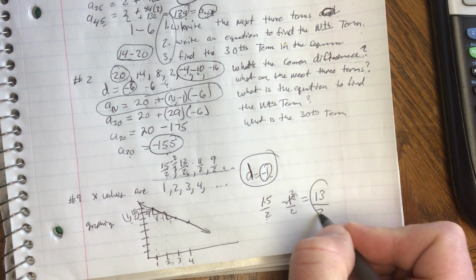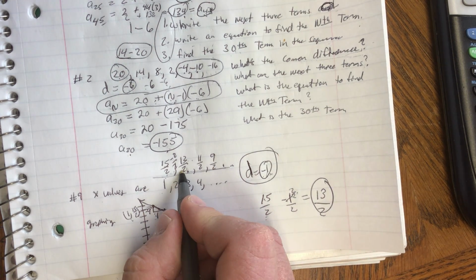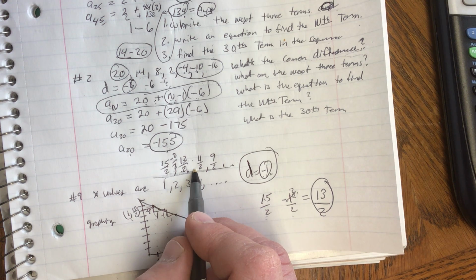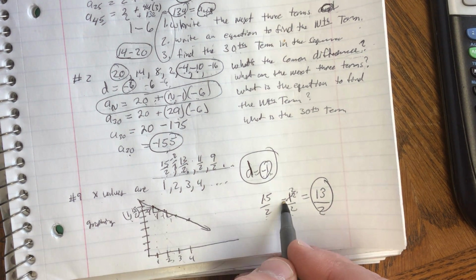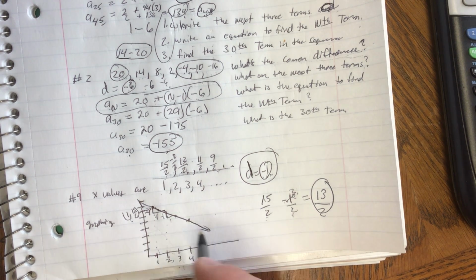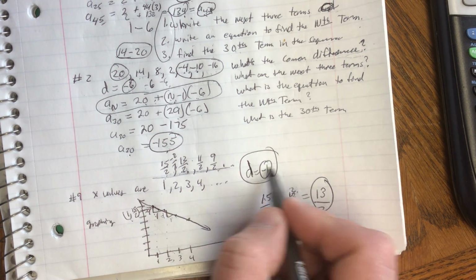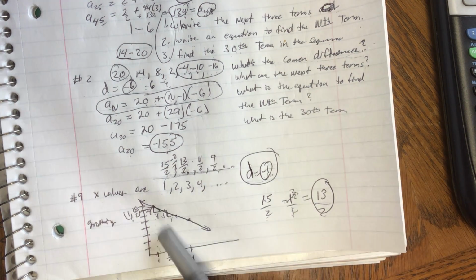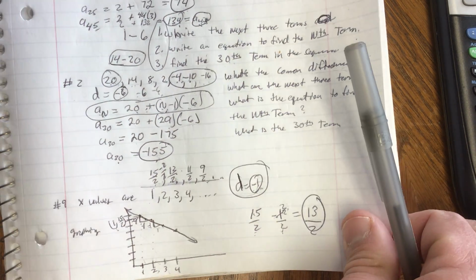13 halves. Have you seen that before? Yeah, that was the second term. If I took 13 halves and minus 2 over 2, or minus 1, what would I get? 11 halves. If I took 11 halves and minus 1, which is 2 over 2, I'd get 9 halves, and so on and so forth. So I'm going down 1 and over 1. Subtracting 1 is my common difference in that sequence, and that's how come it looks like a line. Okay, I'm going to let you try the rest of those on that section.